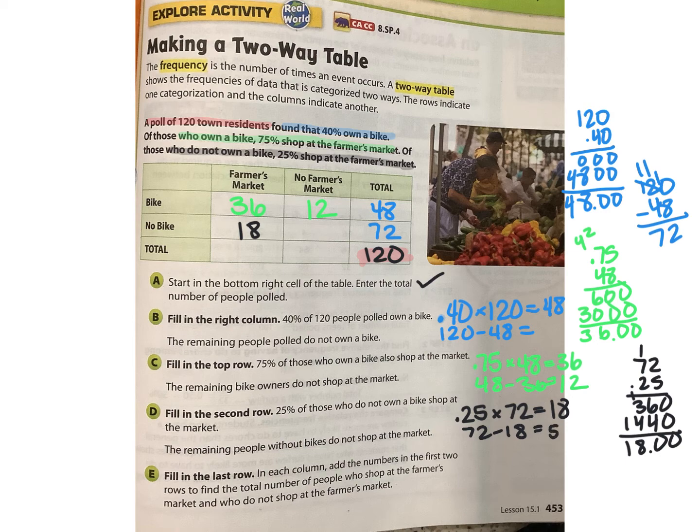And that equals 54. Okay, and then from here, it's pretty easy because I know that these two values add together for this, and these two values add together for this. So I just need to do a little bit of addition, and I can double check everything by making sure that these two add to that, to 120. If these two add to 120, then I've probably done everything correctly.